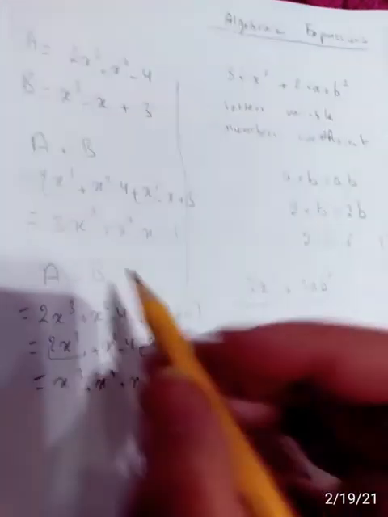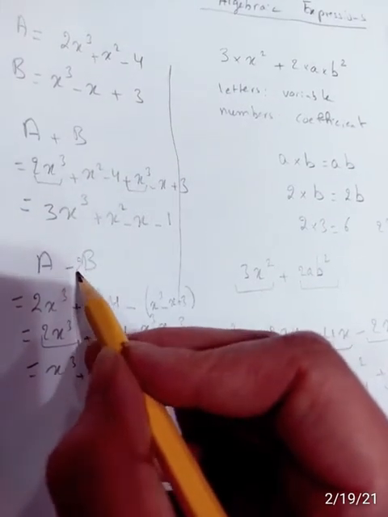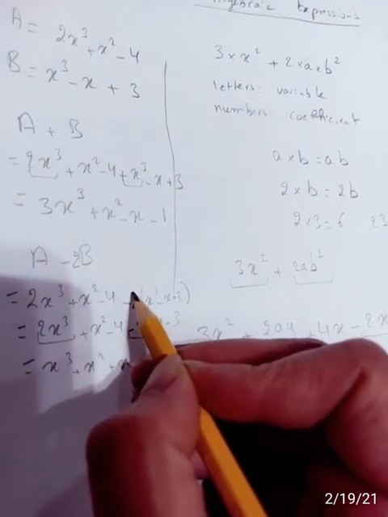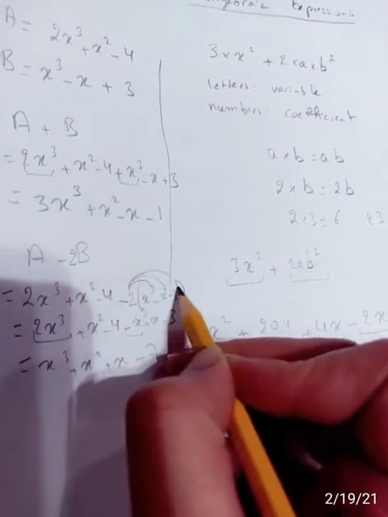Okay? Also, if I have, for example, a minus 2b, I'll put 2 here. And I should distribute 2 for each term in this bracket.